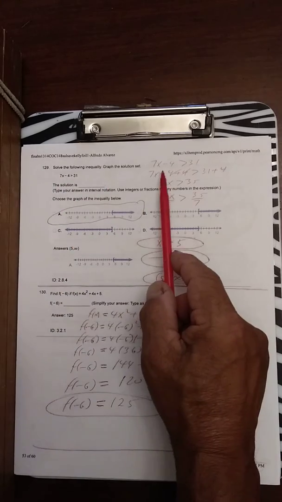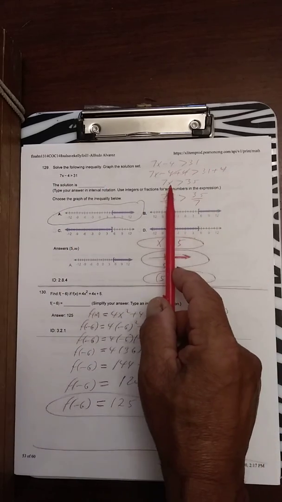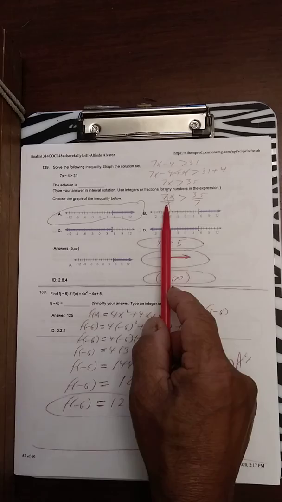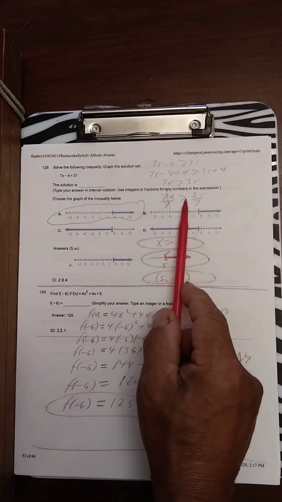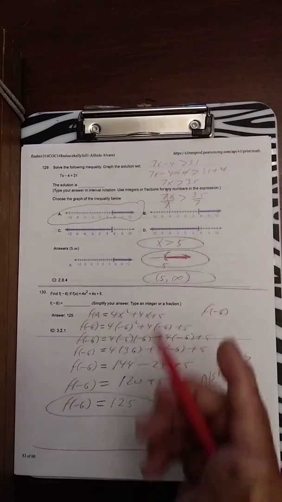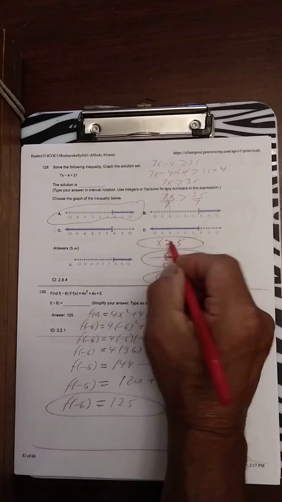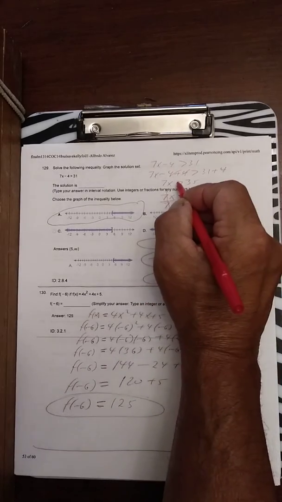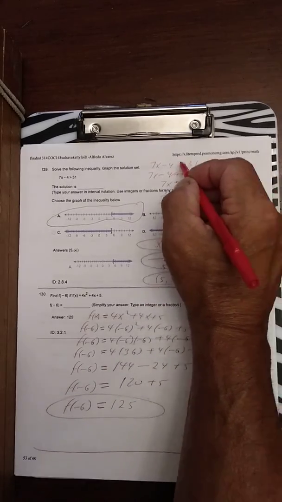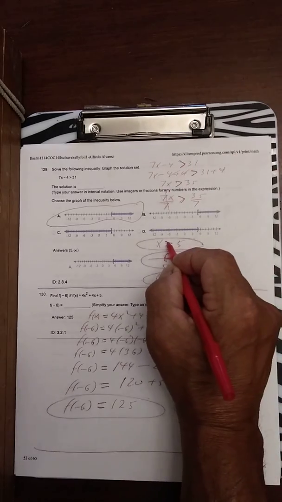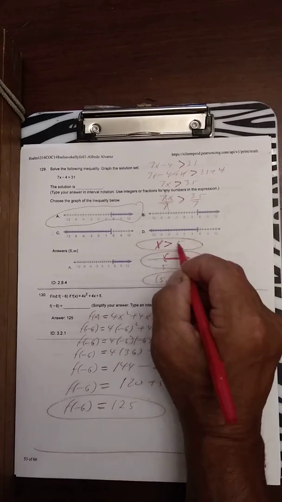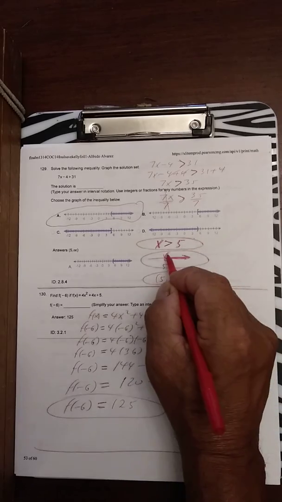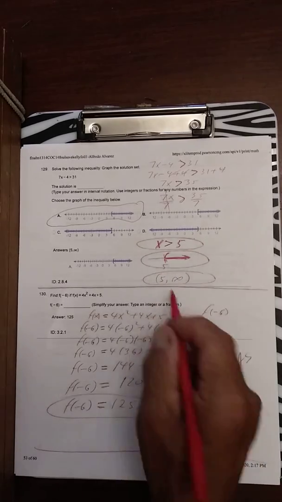Solve this. So add 4, 7x is bigger than 35. Divided by 7, divided by 7, a positive number, so the inequality sign stays just like it is. So x is greater than what? 5, that's it. It stays right there. Or 5, not included, going that way, or 5 to infinity.